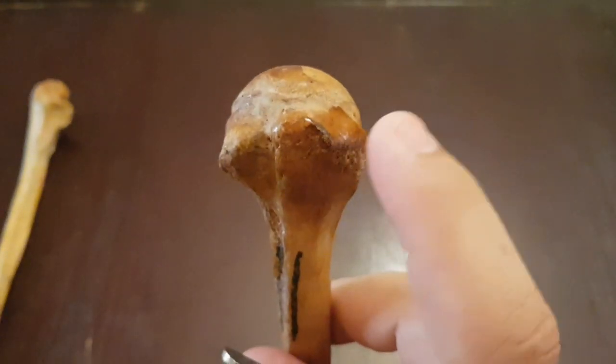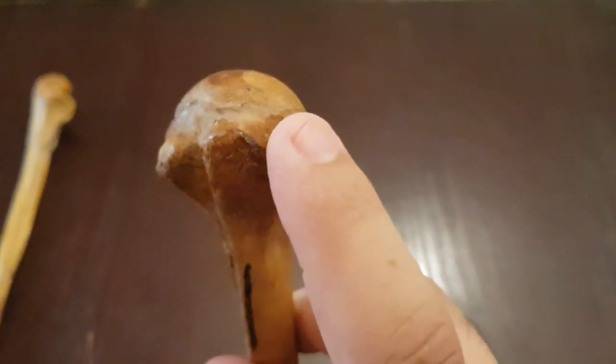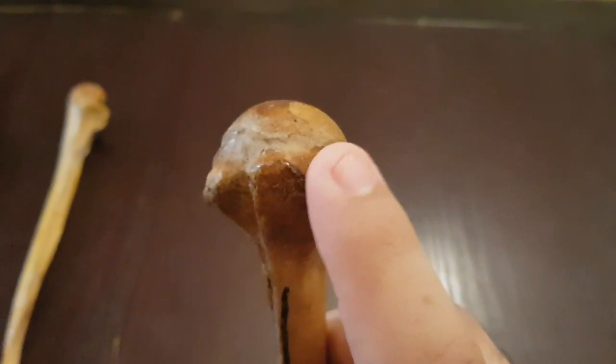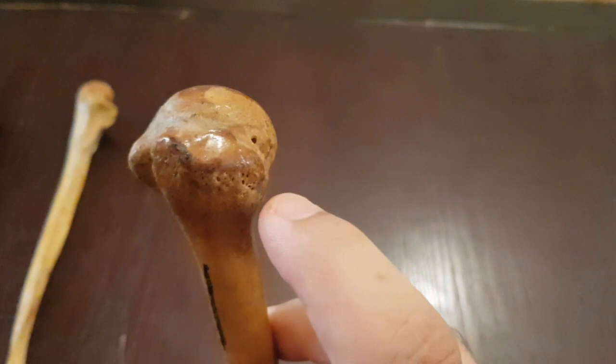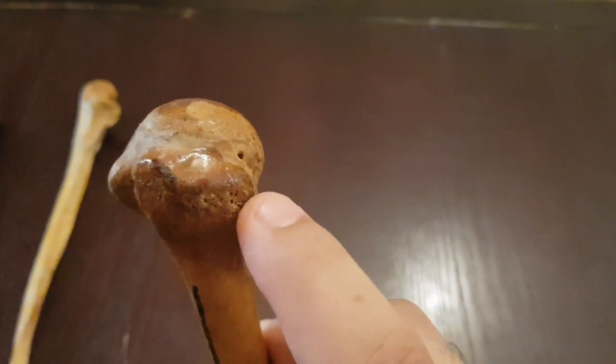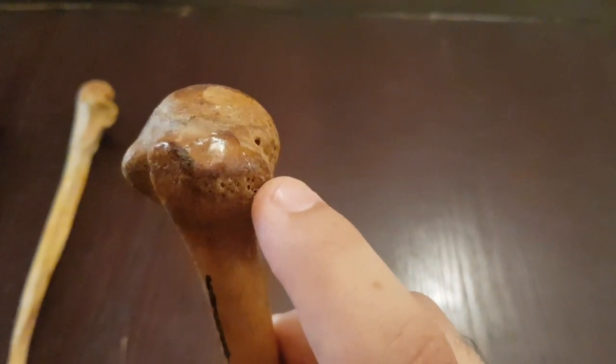The greater tuberosity, we have three muscles attached to the greater tuberosity. Above the greater tuberosity, here we have the supraspinatus. The second muscle attached to the greater tuberosity is the infraspinatus, and finally, in the lower part of the greater tuberosity, we have the teres minor.